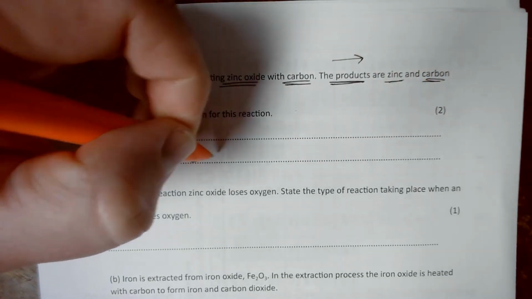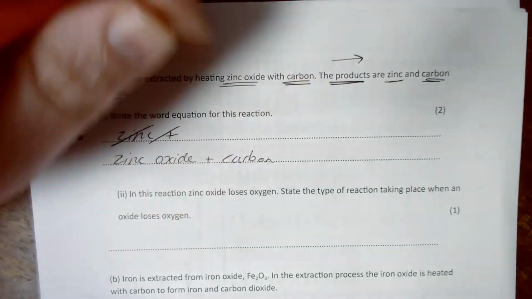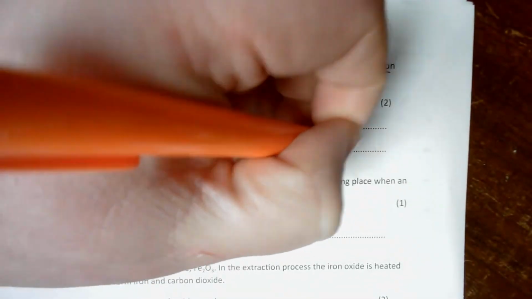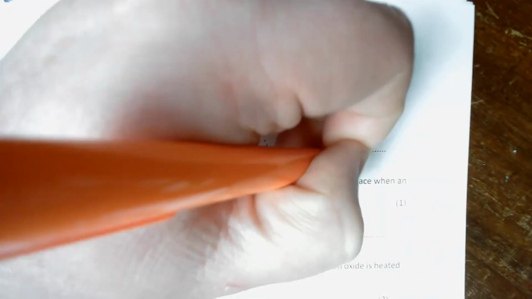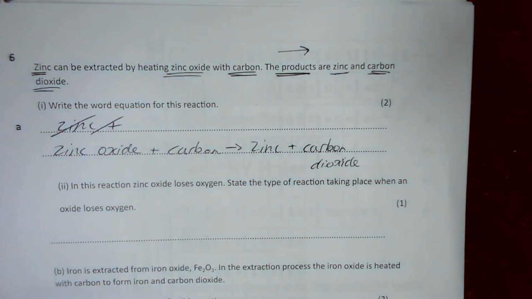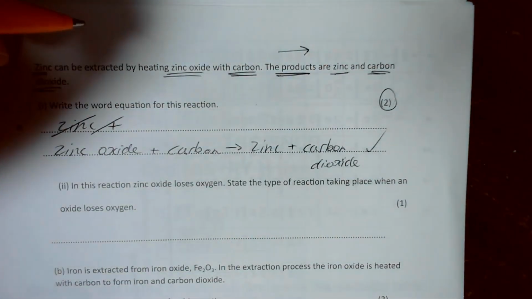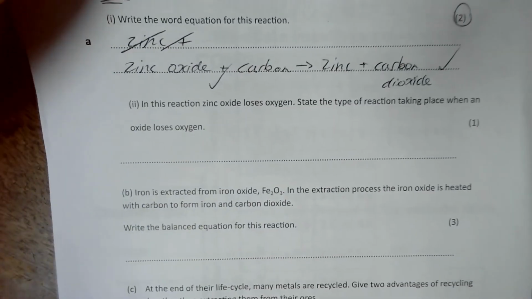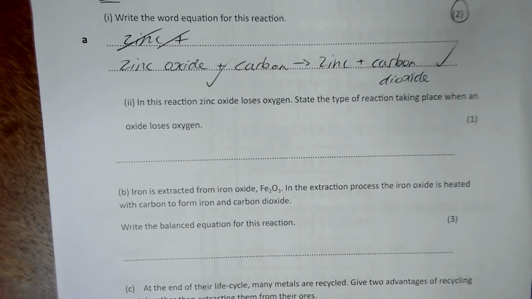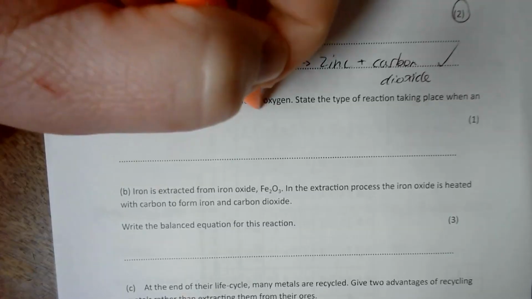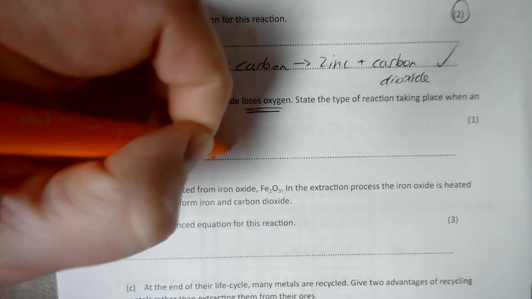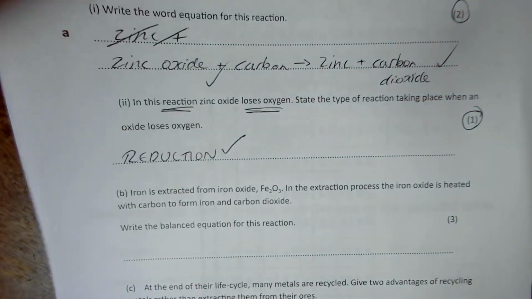We've got zinc oxide reacting with carbon. And the products are zinc metal and carbon dioxide. So you just write that down. Remember, "and" is the plus sign. "To form" is the arrow. "Reacts with" is the plus sign on the left-hand side. In the reaction, zinc loses oxygen. We've been through this before. What type of reaction? Well, if it loses oxygen, it's a reduction reaction. If you add oxygen, it's an oxidation reaction.